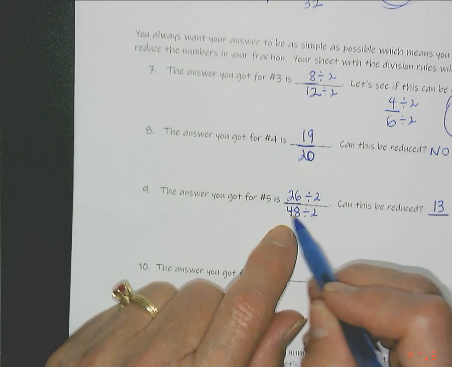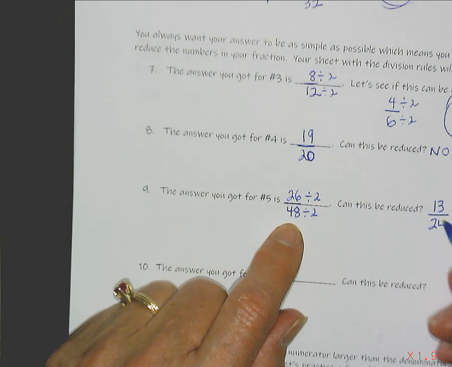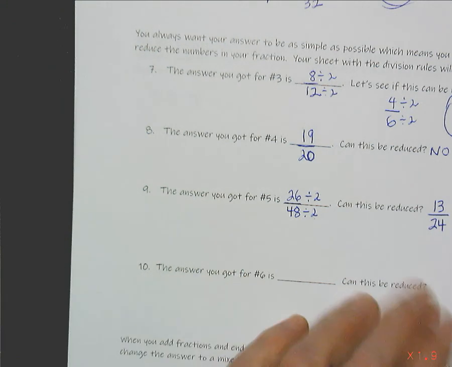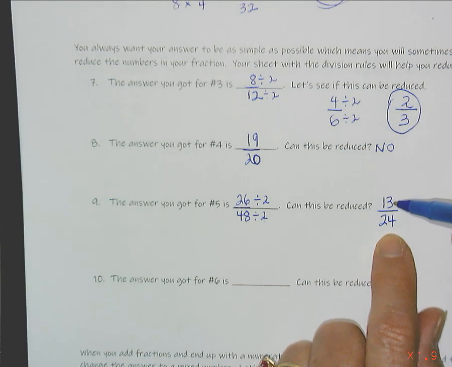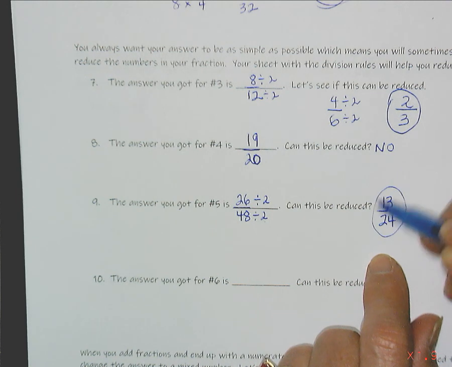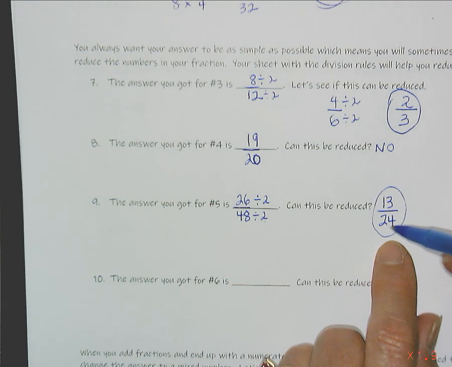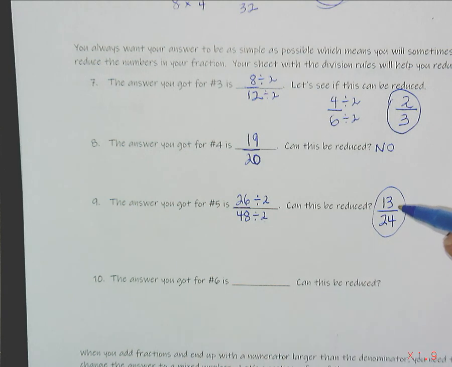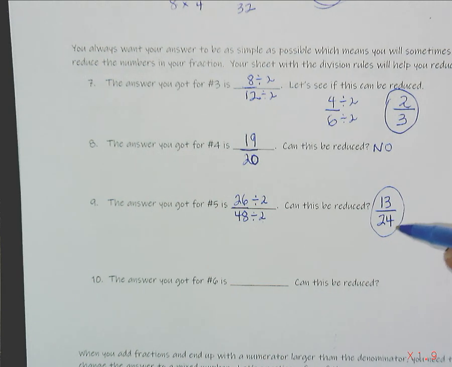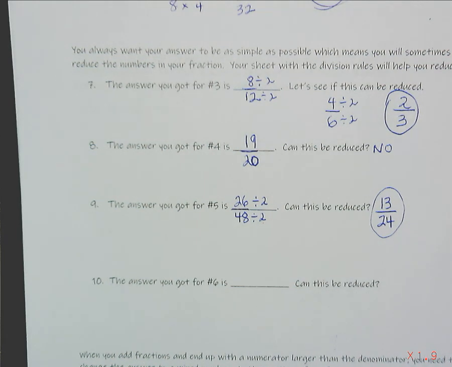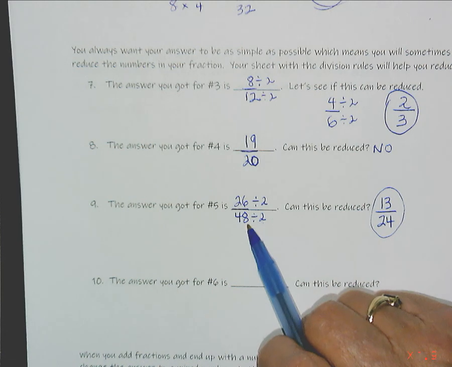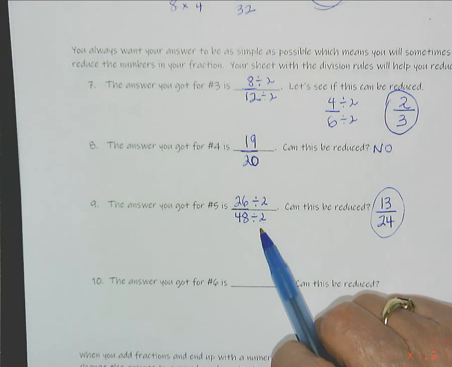Now, 2 goes into 48 24 times. Now, 13 is a prime number. It's only divisible by itself. Now, I would check to see if 13 would go into 24, but it doesn't. Wait, 3 can go into 24, but not 26. If you double it, what do you get? 26. And that's not 24, is it? So you're wise to think in those terms. There you go. That's reduced. It was reducible, but only in one step.